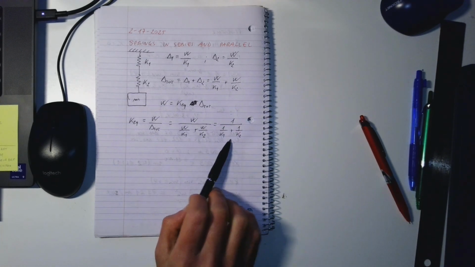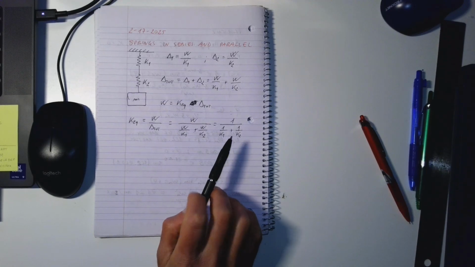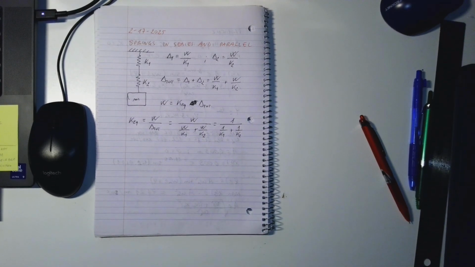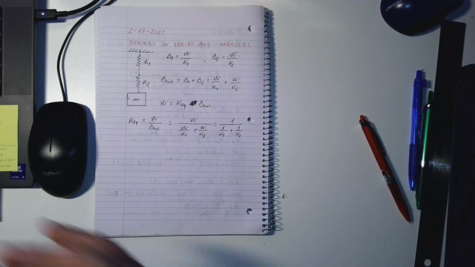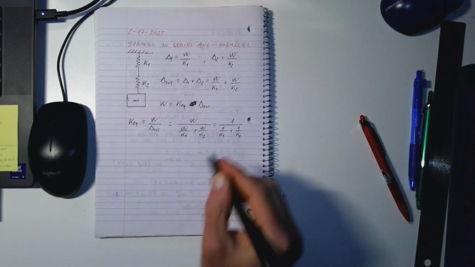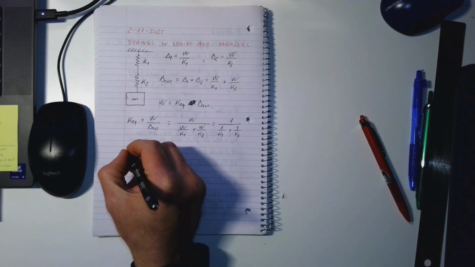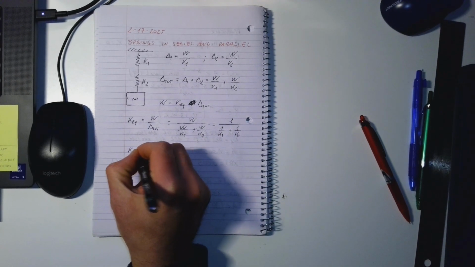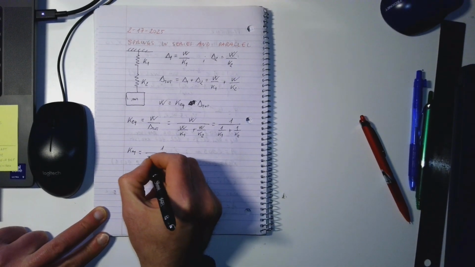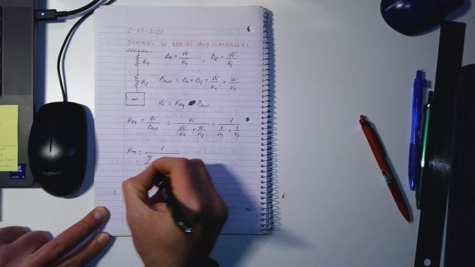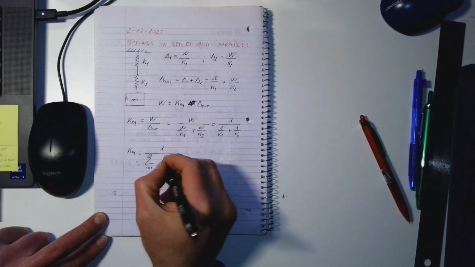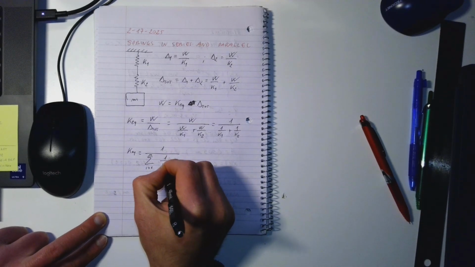So this expression here is the one that we found when we have two springs in series, but of course we can extend this to whatever number we want for springs. So we can write the general expression as K equivalent will be equal to 1 divided by summation for i that goes between 1 and n of 1 over Ki.